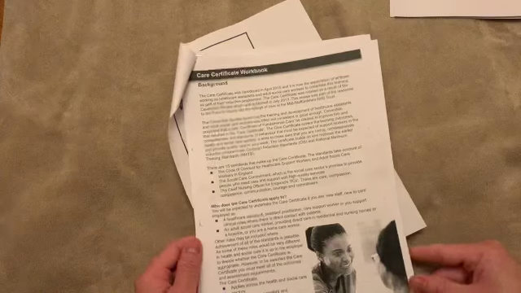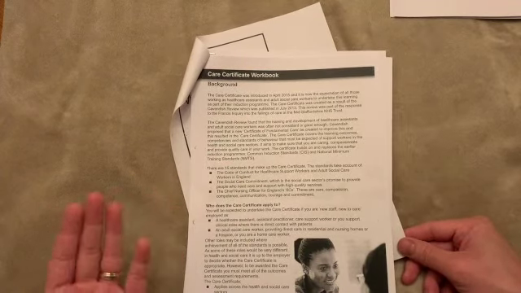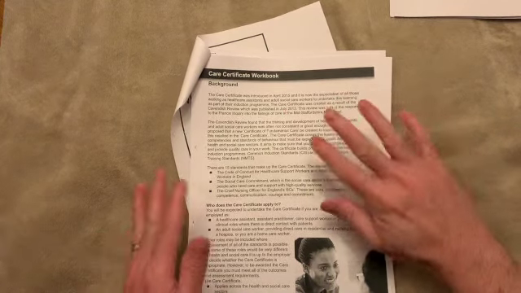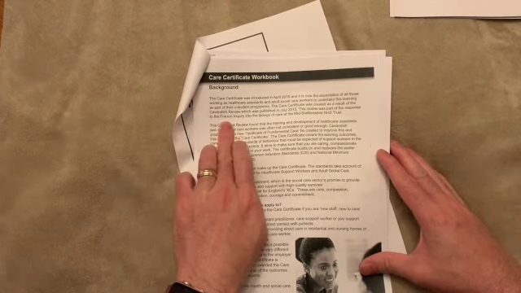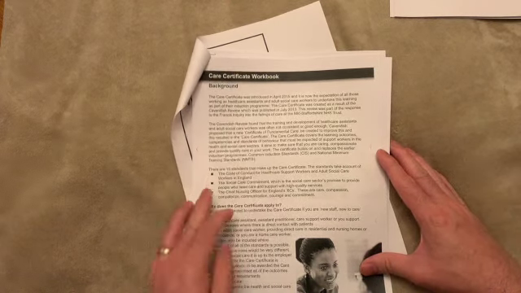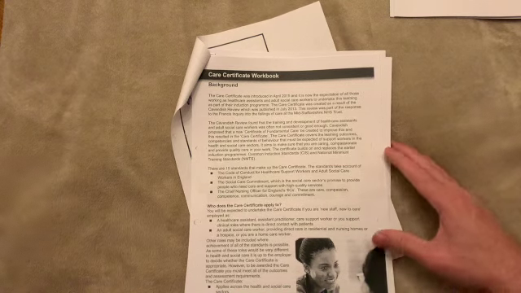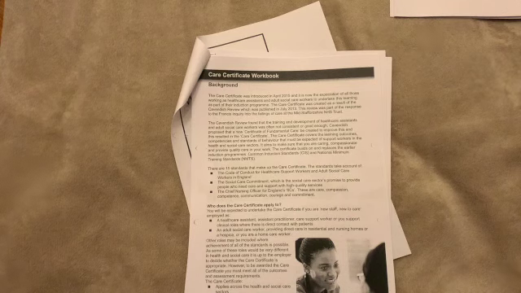Right, just a little bit of overview with the care certificate. The background is that this was introduced in April 2015. To cut the story short, it is because of what we call the Francis Inquiry findings that in the care settings, there's been a lot of abuse happening.